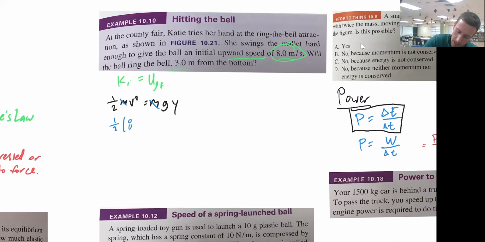V is going to be 8 meters per second. 1/2 times (8 meters per second) squared equals g y, 9.8 meters per second squared times the height. So 3 meters is how high up the bell is, but I want to figure out how high the ball would go if the bell doesn't get in the way. So I'm just going to say y is my height.